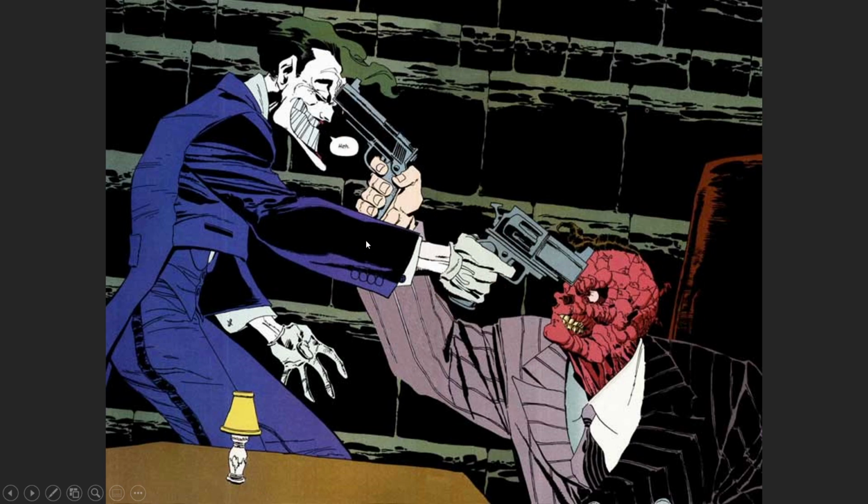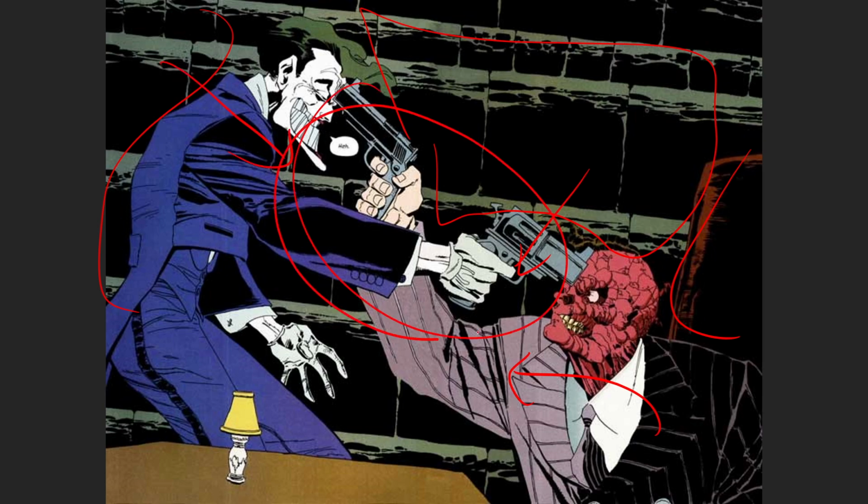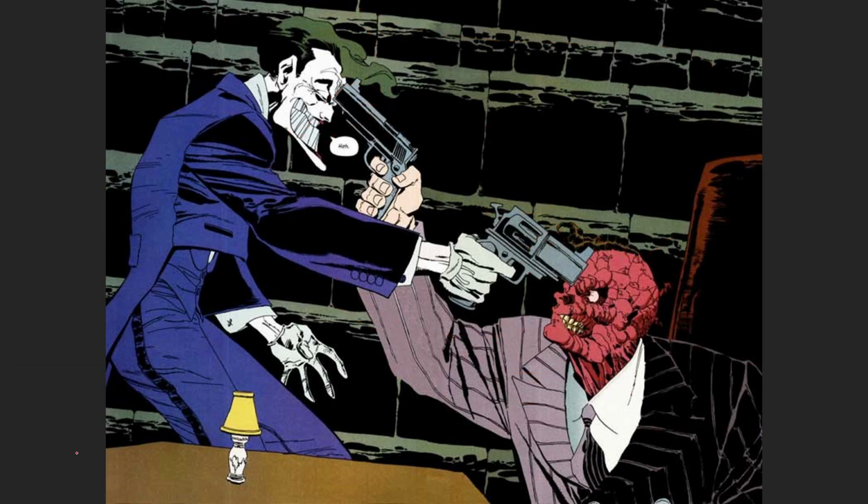So that's why negative space and positive space, and especially negative space here. Very well done negative space here. It forces you to look. Forces you to look here. Okay. Moving on.